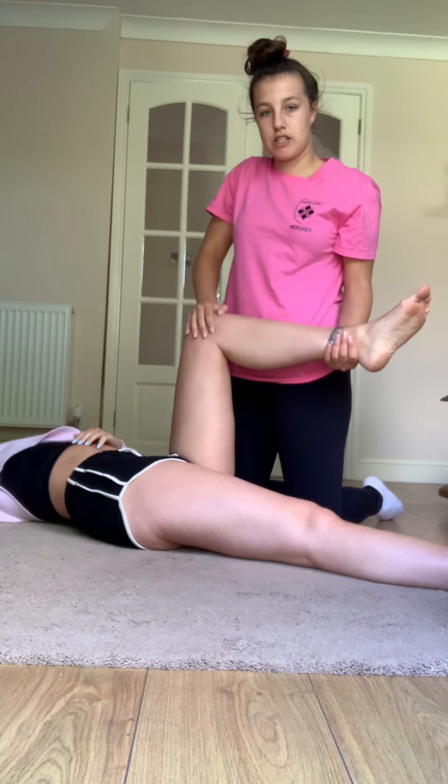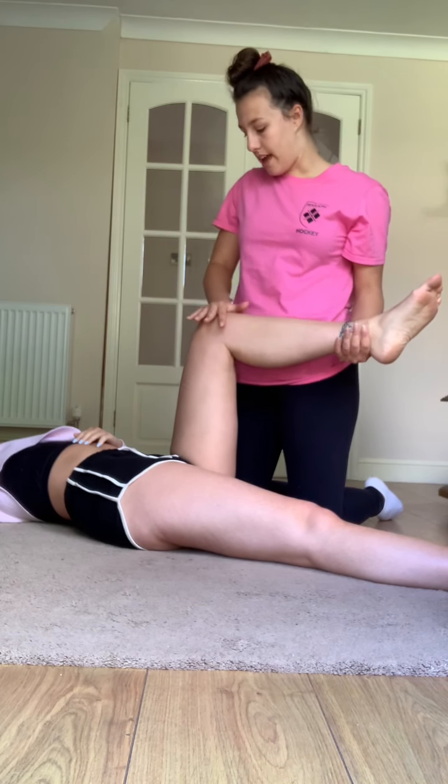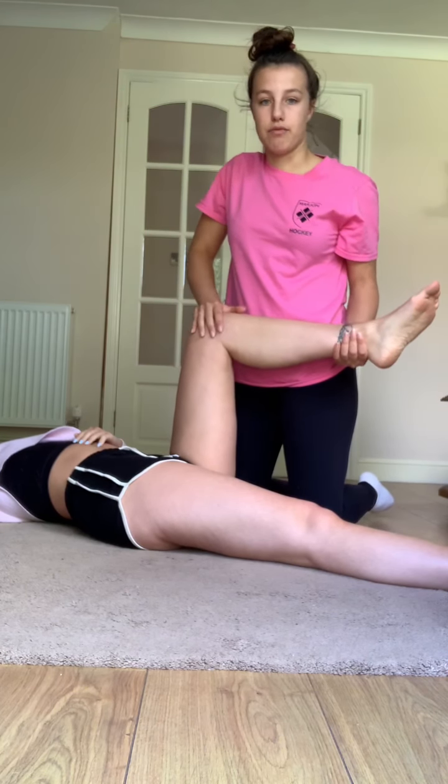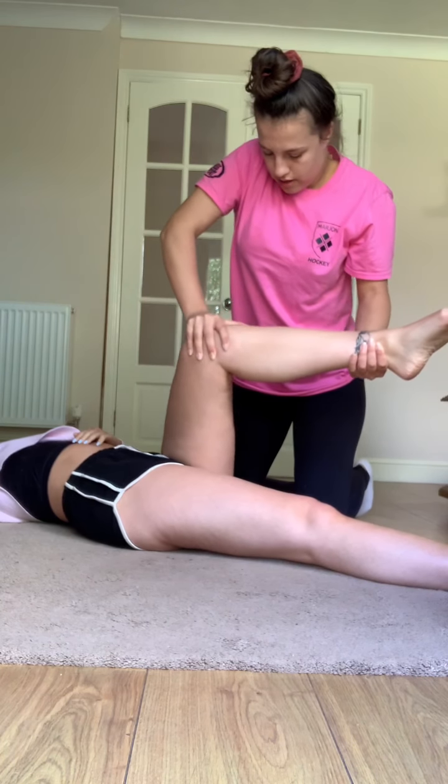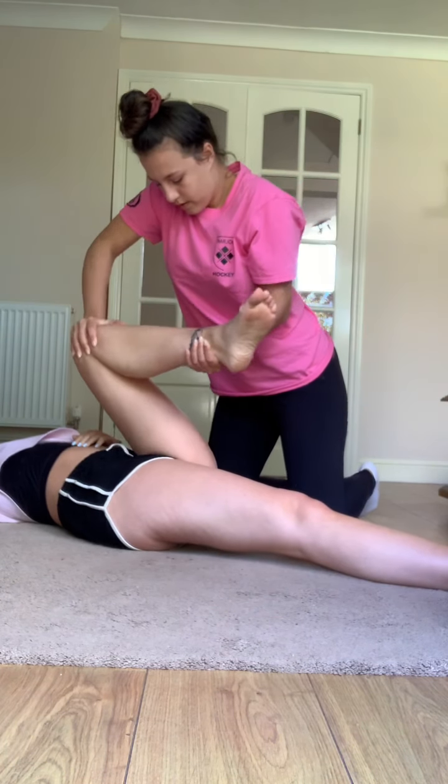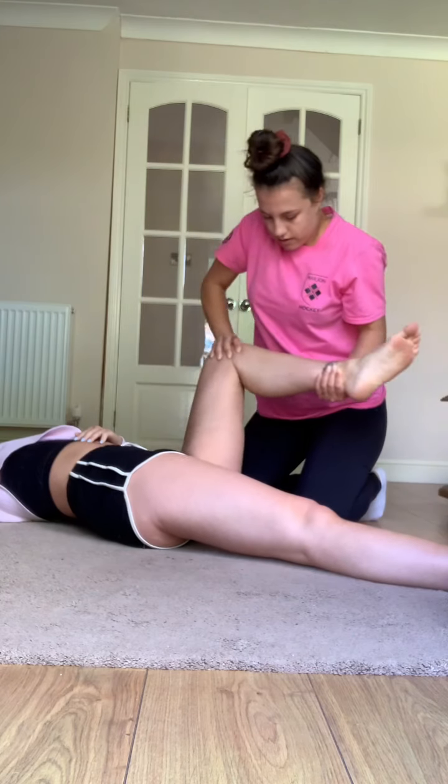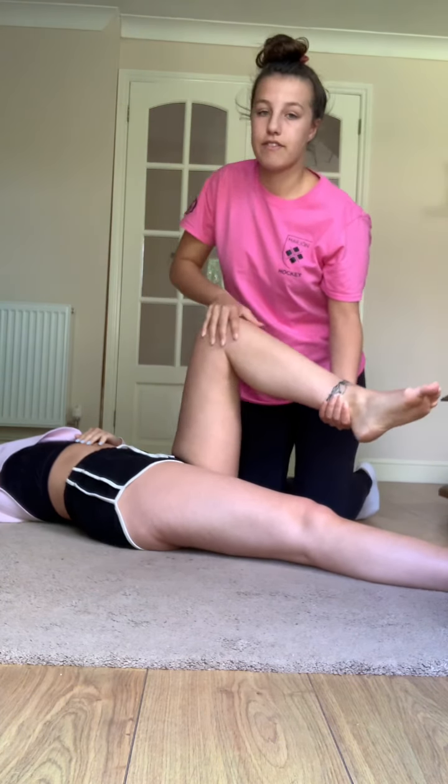So this is the quadrant test. First I'm going to lift the knee up into flexion, put my hand underneath the ankle and the other on top of the knee. When I apply pressure through the knee, it'll put the femur into the acetabulum, and then I will rotate it through all range of movement. Like so.